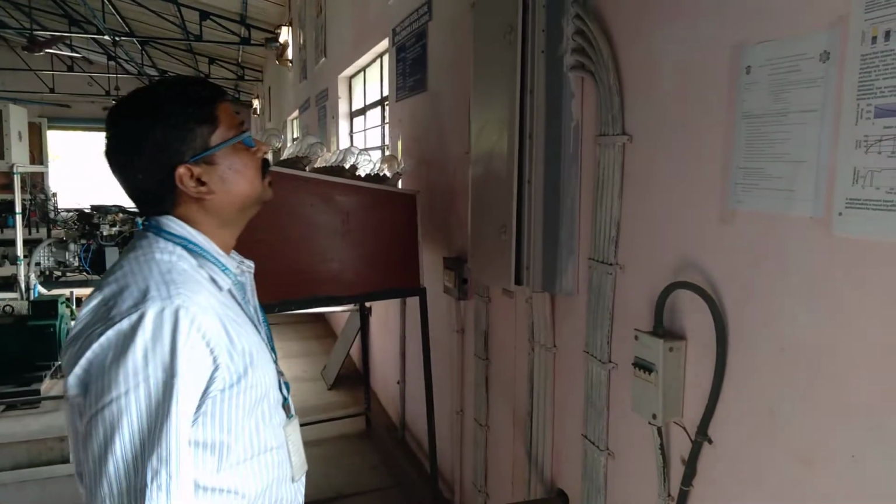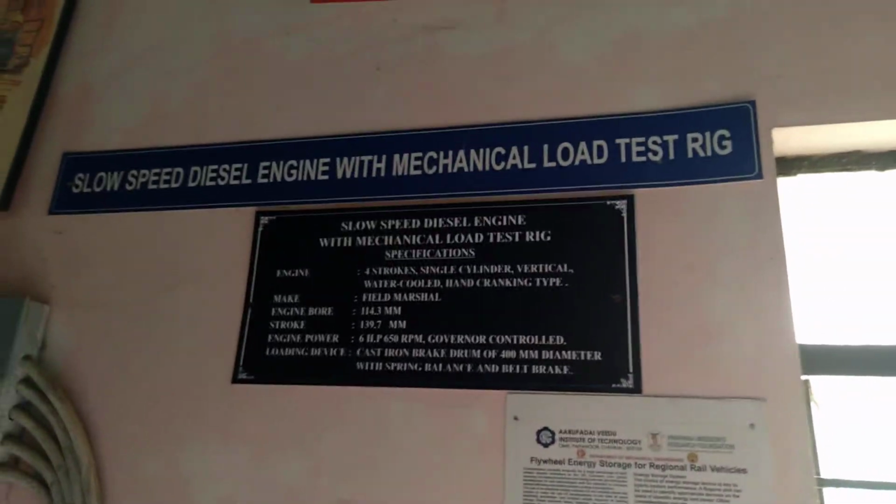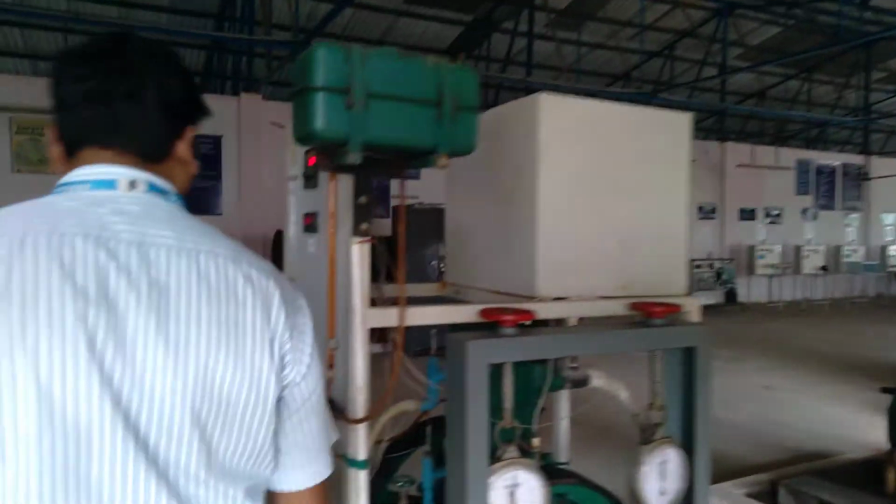So today we are going to see the engine testing lab experiment: slow speed diesel engine with mechanical test loading. First we will see the engine and what parts are present in the engine. We will move on to the engine side.